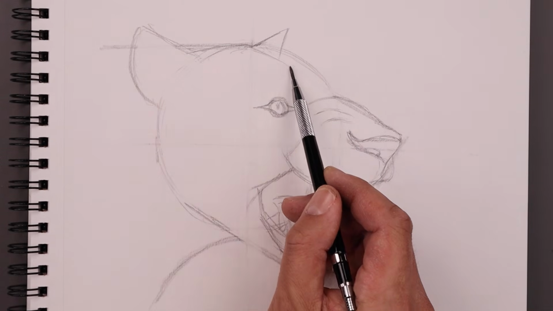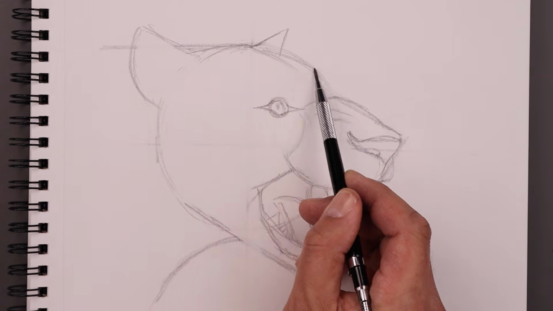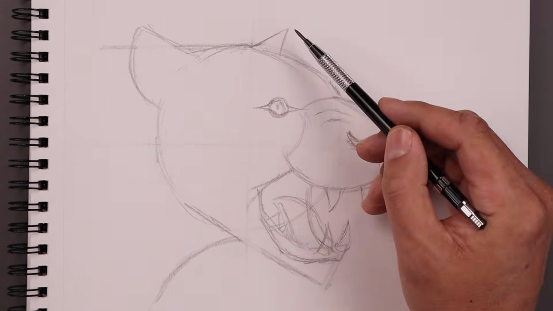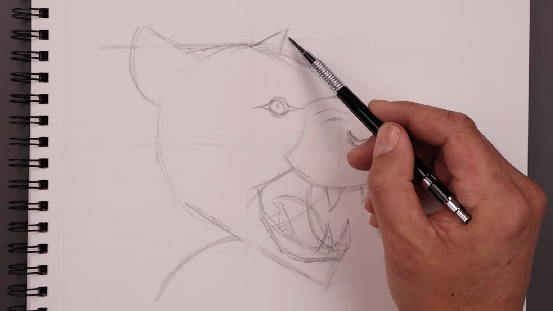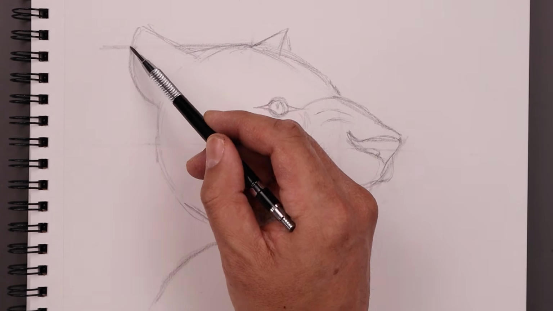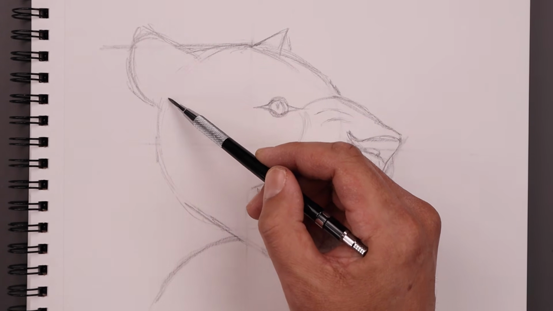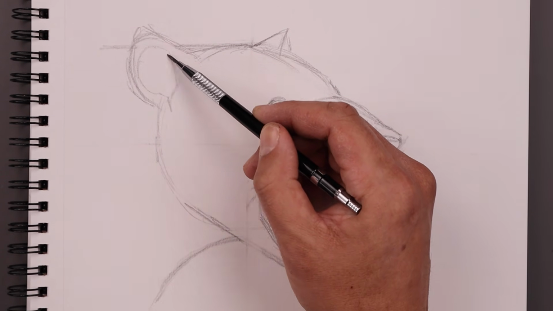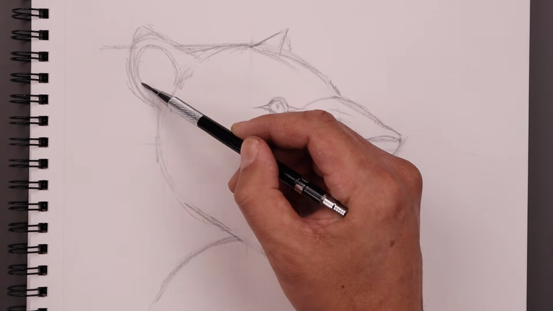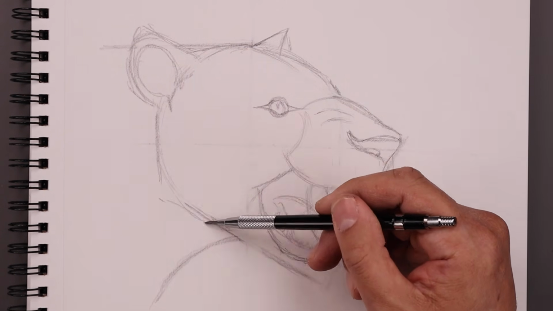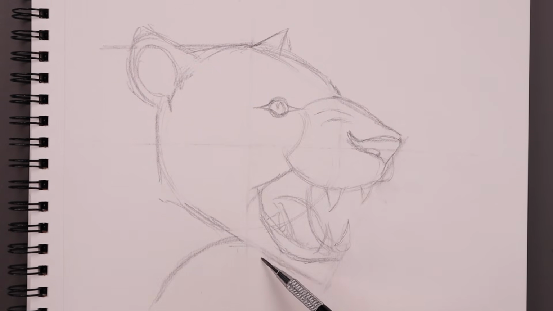I'm going back and just adding a little bit more shape to the head. Also the ear. And take out that sharp point on the tip of the ear. And we'll trace out the inside. We'll round up the chin.